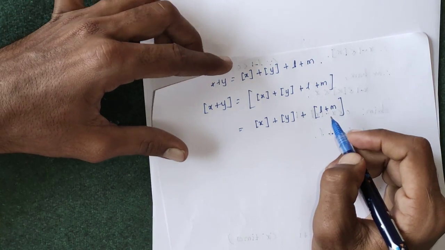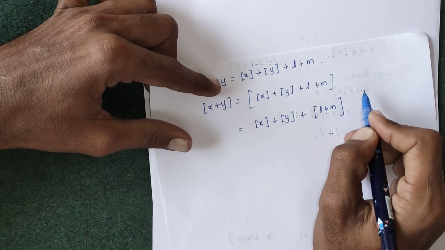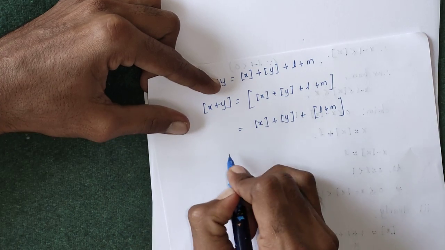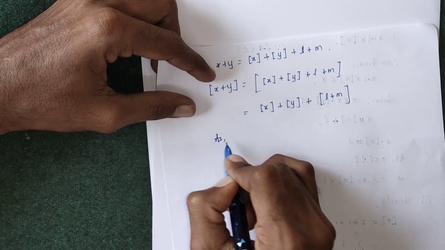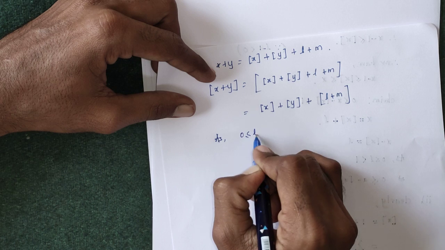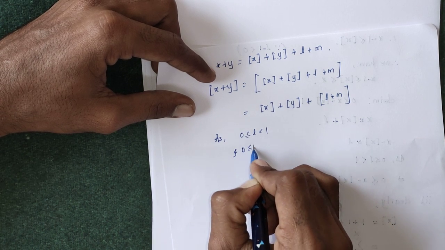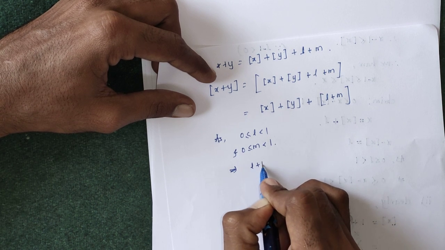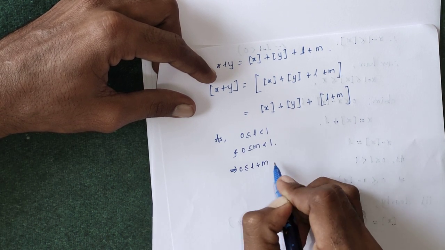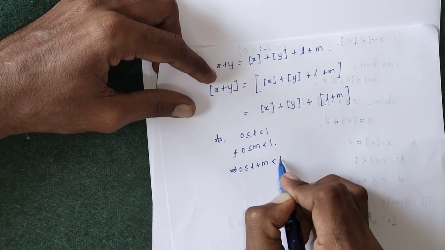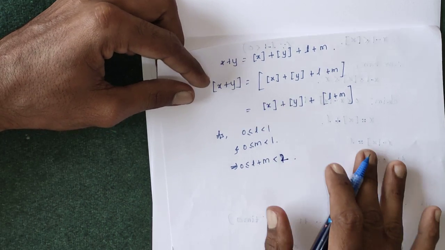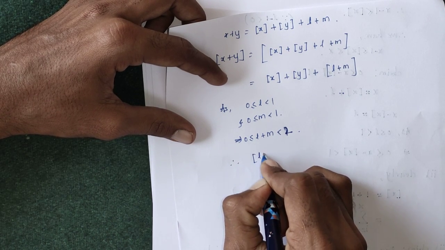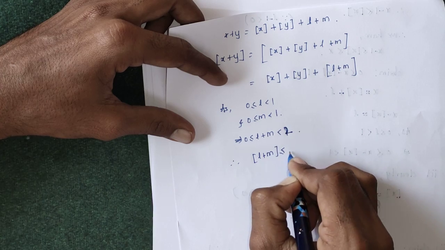Now, this L is between 0 and 1, and m is again between 0 and 1, as 0 is less than or equal to L, which is less than 1, and 0 is less than or equal to m, which is less than 1. This will give L plus m between 0 and 2, since 1 plus 1 is 2. Therefore, the integral part of L plus m is less than or equal to 1.